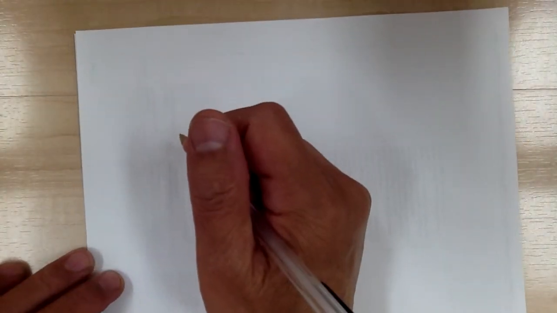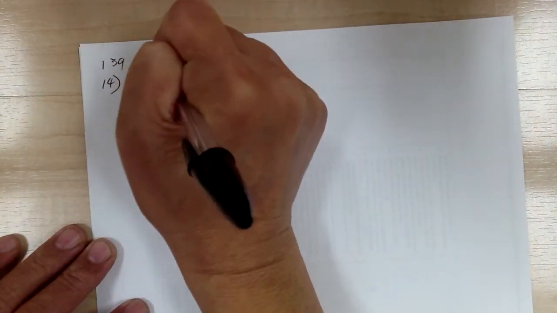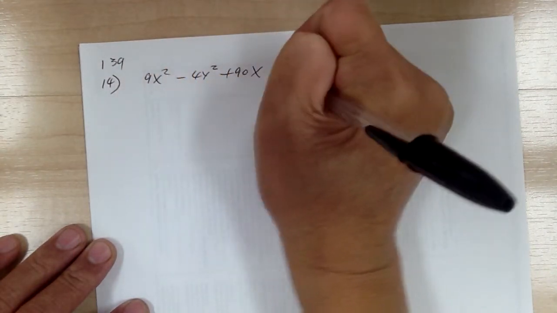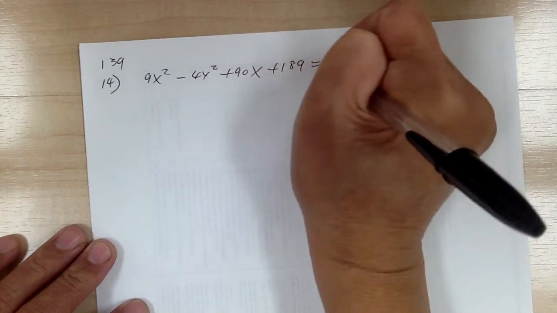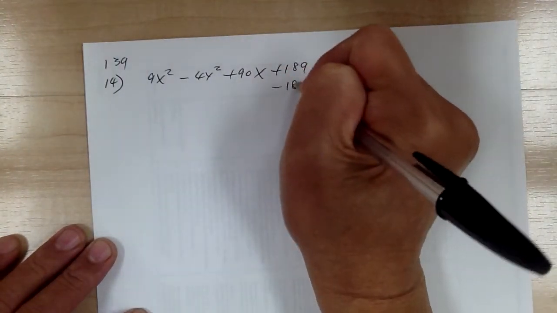Okay, let's go to number 14. Okay, 14 is pretty much the same thing, except now you have to complete the square yourself. So you got 9x squared minus 4y squared plus 90x plus 189 equal to 0. So first you have to move this over, so minus 189.